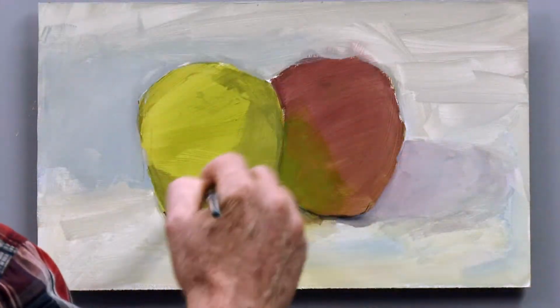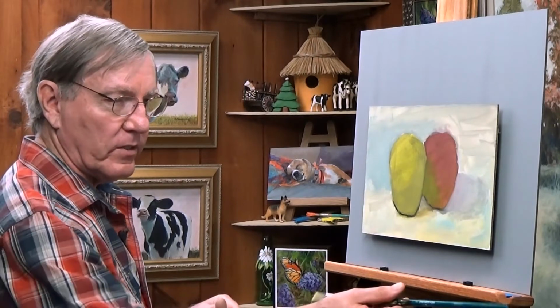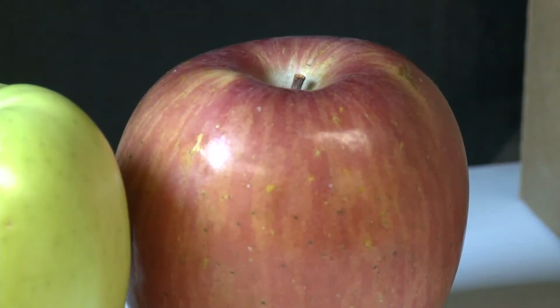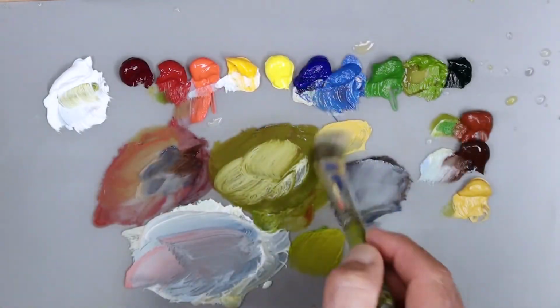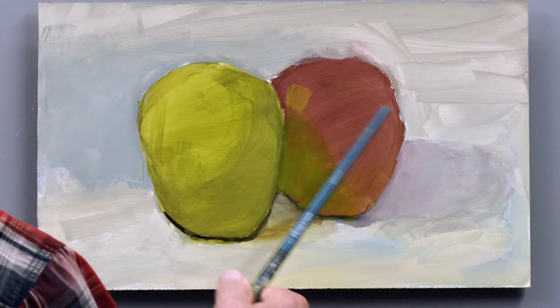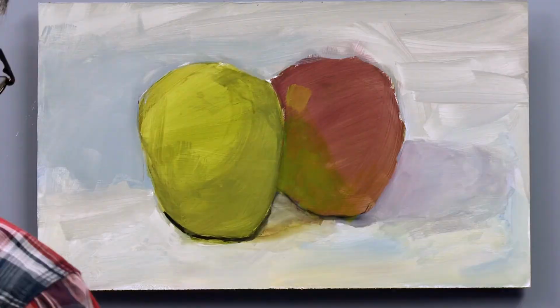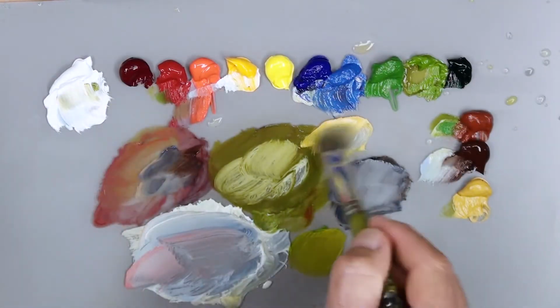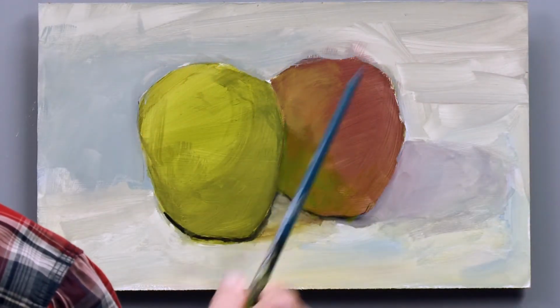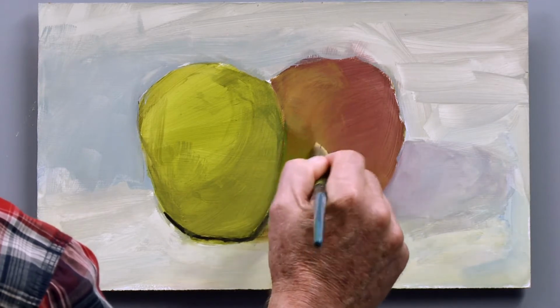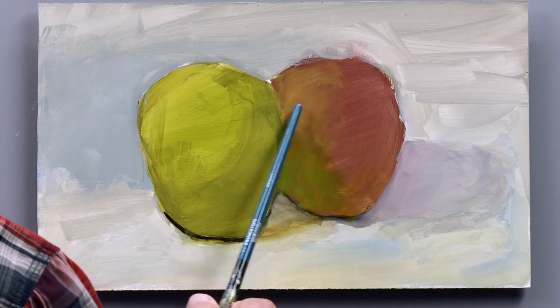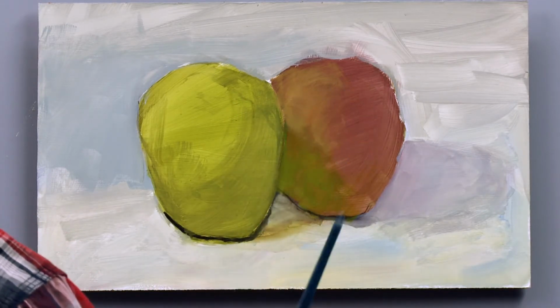Now these apples aren't solid colored forms. They do have a lot of variation in them, especially the red apple there. So the red apple does have some yellowish, yellow ochre tones in it. And they're most evident up here where the light is hitting it. Now again, this green apple is influencing this red apple quite a bit. So we'll bring some of this green color and this lighter color over into here.